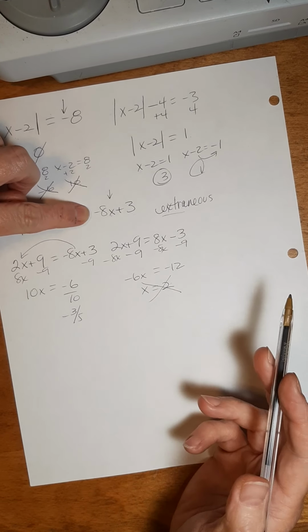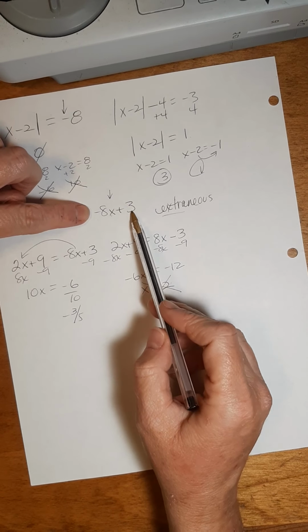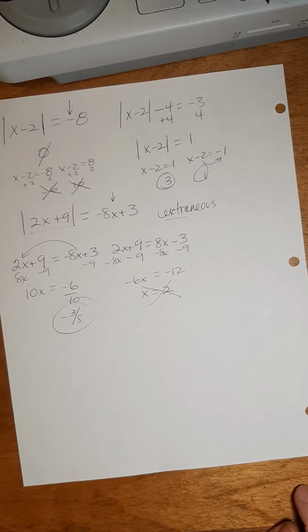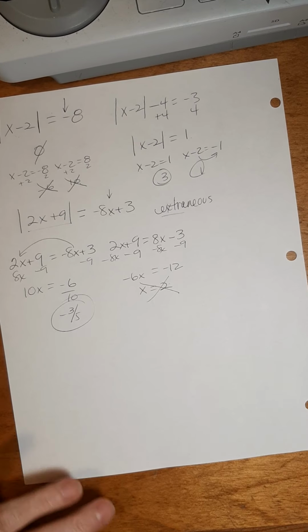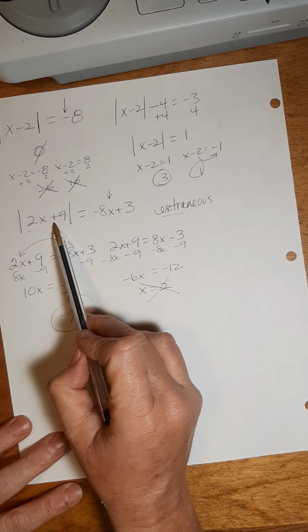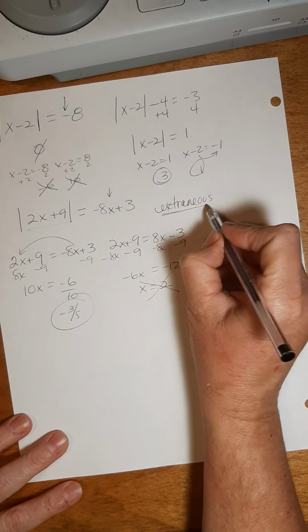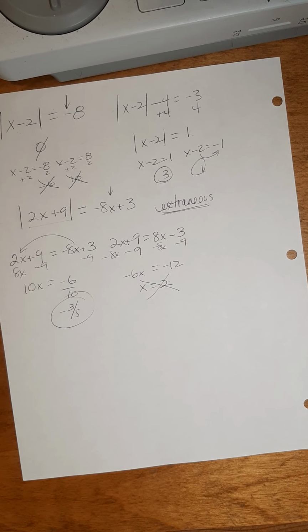We don't care what the exact fraction is, but just a negative times a negative is a positive, plus 3 is a positive, so negative 3/5 works. We'll do more of those in class, but just remember, if there's an x on the outside of the absolute value, those are the ones you really have to watch for extraneous answers. Sometimes they have them, sometimes they don't. Sometimes one works, sometimes they both work.